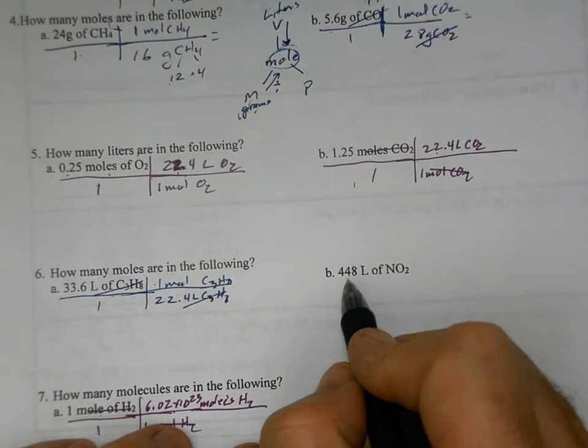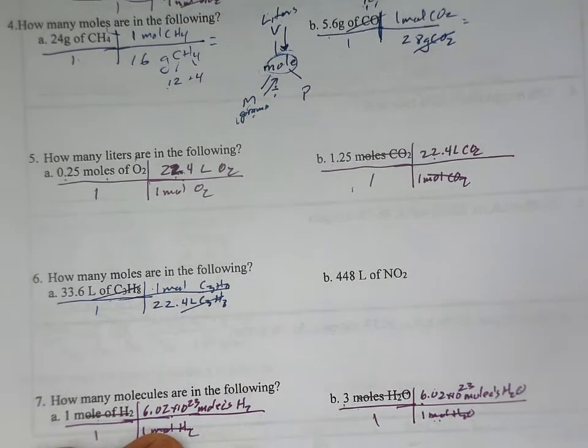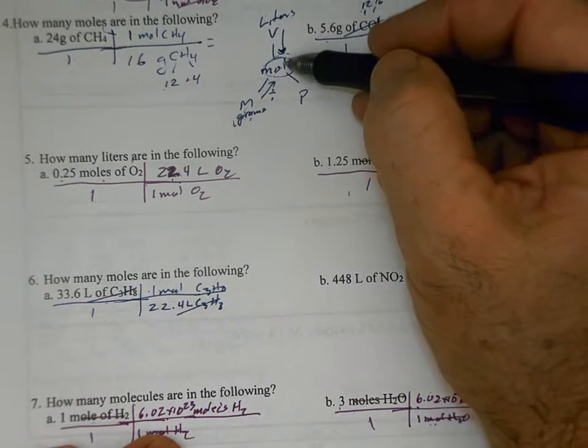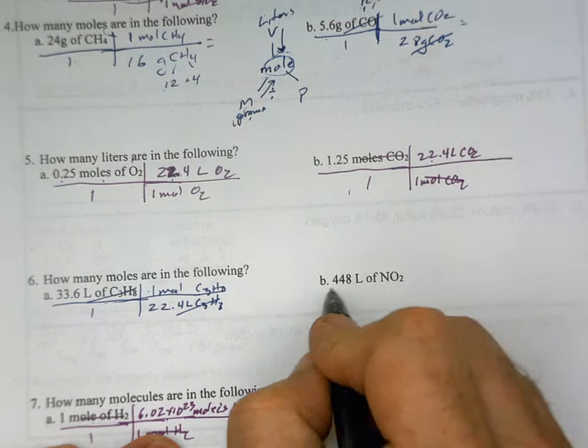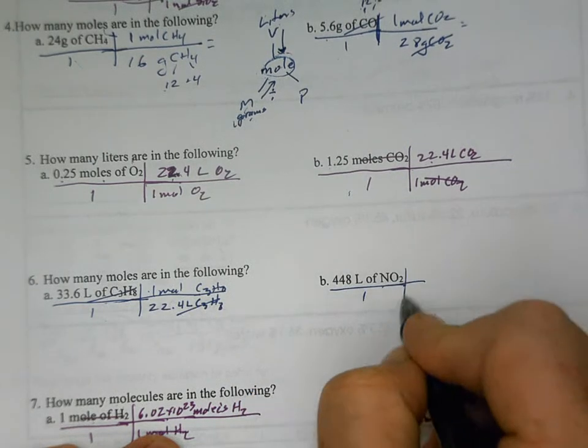This one over here, same idea. We're still starting out here at liters, and so we're going to divide by the molar mass. This is just a one-step conversion here. I think all of them on this page are one-step conversions, so the given over 1.